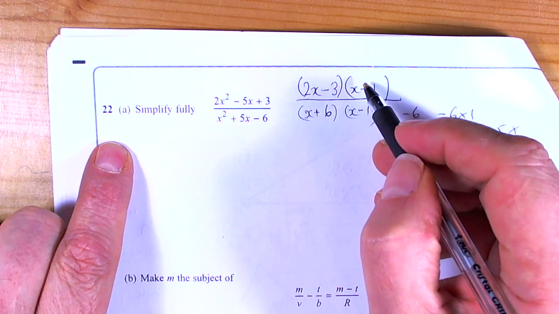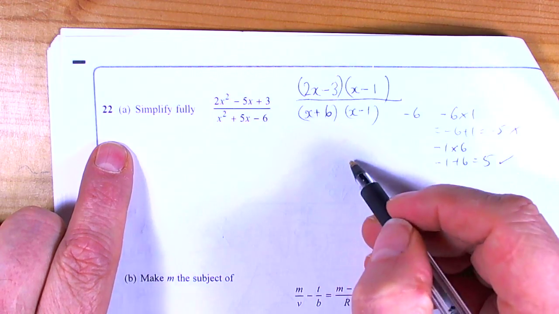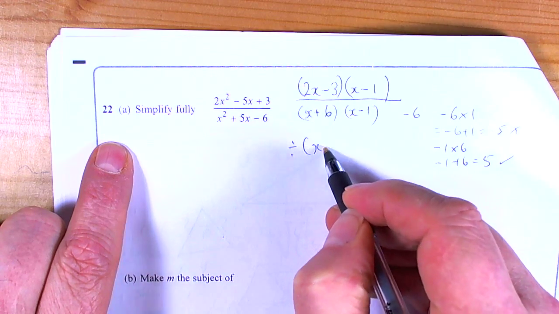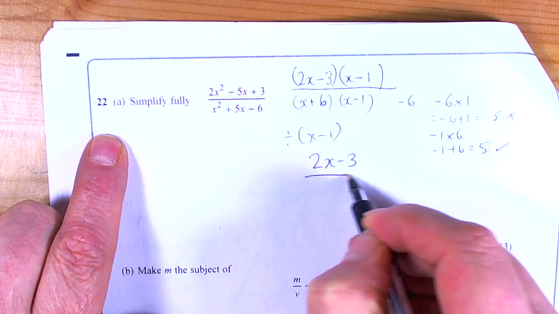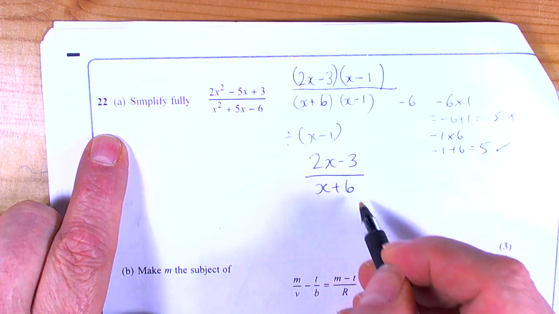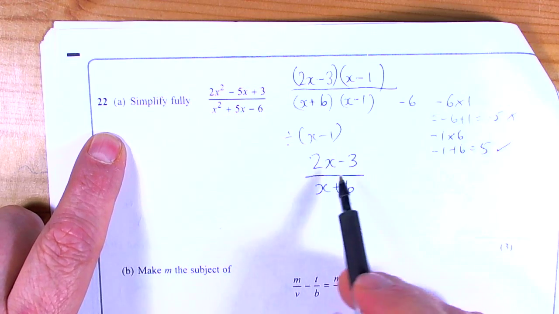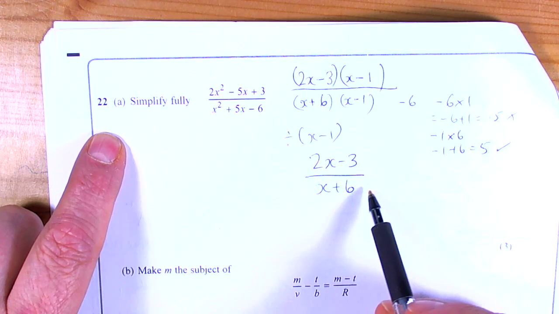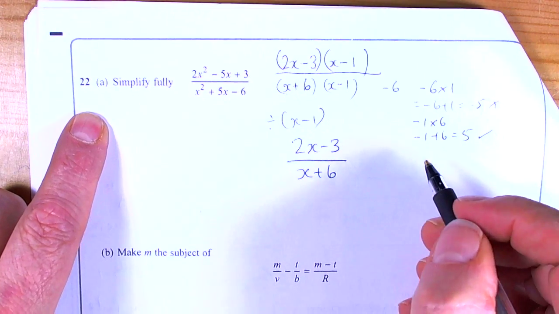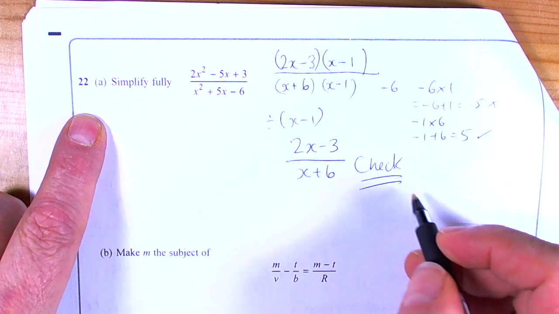We've both now got on the numerator and the denominator the same bracket, x minus 1, x minus 1. So that means we can divide by x minus 1. And what that leaves us then with is 2x take away 3 over x plus 6. Nothing factorises or simplifies here, so that will be our final answer. We don't need the brackets anymore because it's going to be as simple as possible as it is. But again, with all algebra questions, we should check.